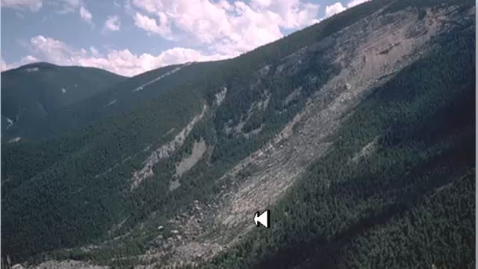Another factor that can affect the strength of slope materials is that some materials have inherent planes of weakness in them. For example, sedimentary rocks, like you can maybe make out up here on the mountainside, these are sedimentary rock layers. The bedding planes or the surfaces between the rock layers are weaker than the rock between those layers.